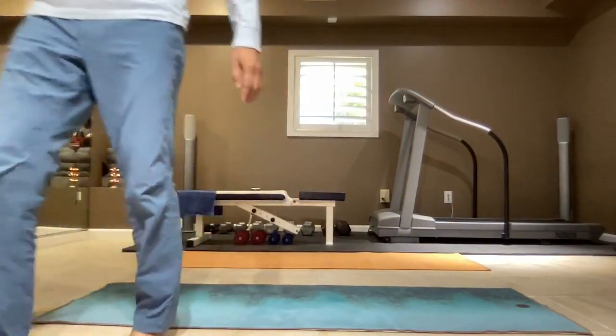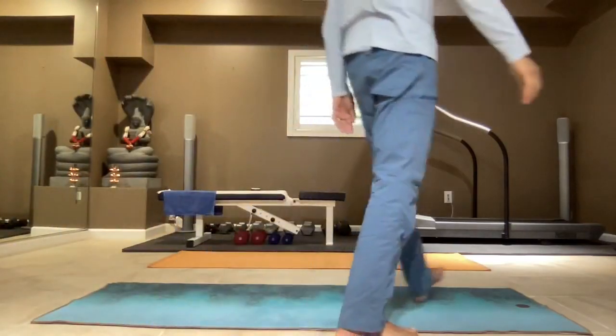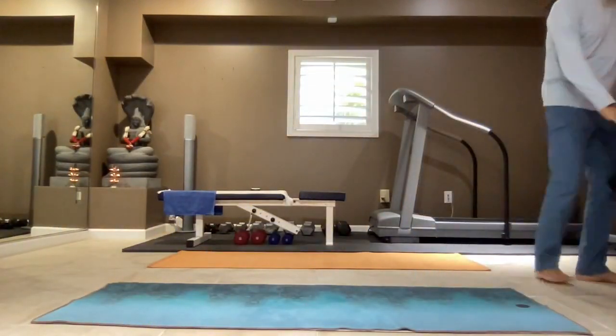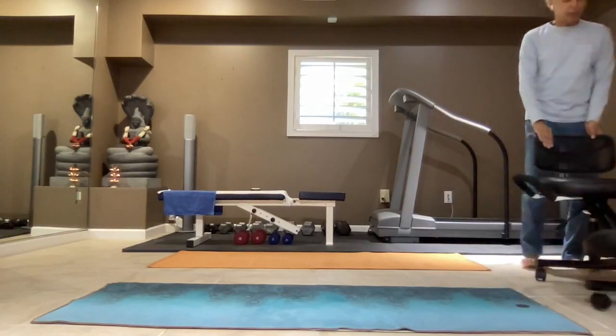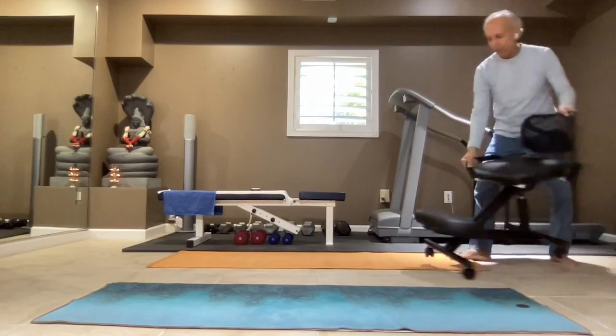I use a special chair. These are called kneeling chairs. I don't know if you've ever seen it or not, but I have it. This is probably my third or fourth one. I always use this kneeling chair.